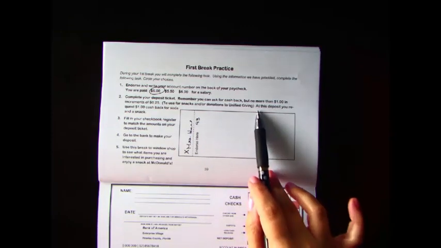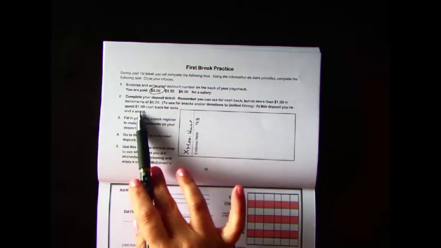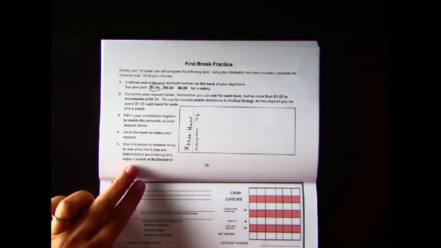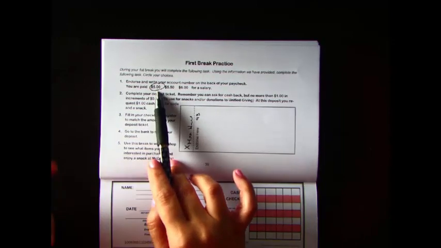But it tells us, for sake of practice, at this deposit, you are requesting $1 cash back for soda and a snack. So we're going to fill in our checkbook register to match the amounts of your deposit ticket. Go to the bank to make your deposit. Obviously, we're not doing that today, but that is what you would do the day of. Use this break to window shop to see what items you are interested in purchasing, and enjoy a snack at McDonald's.